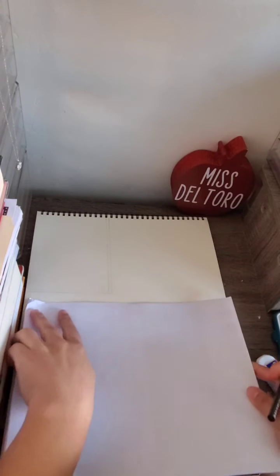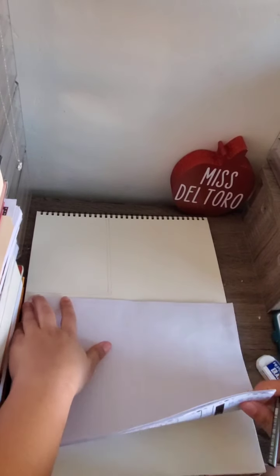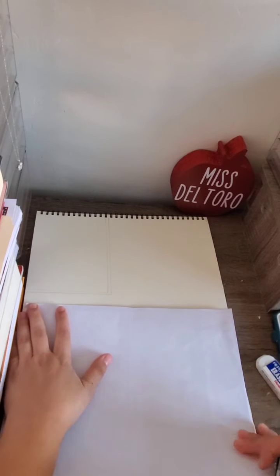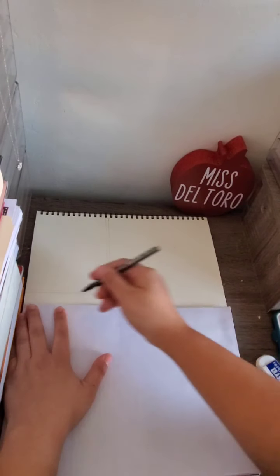Using your ruler or the paper again, you're going to create a wall. This part will be the bottom line of the wall that goes straight across.